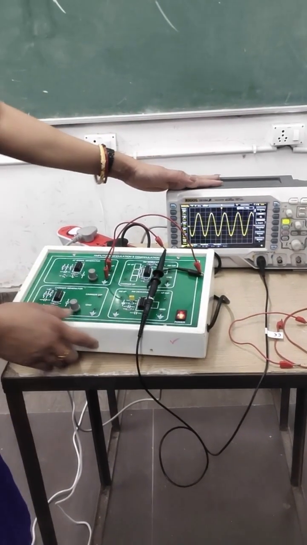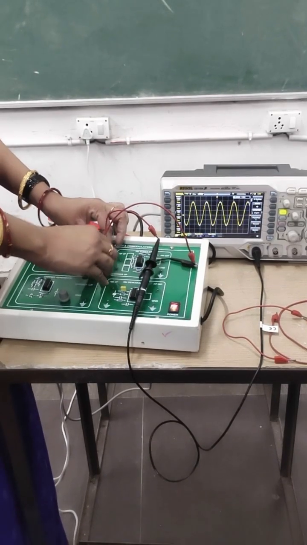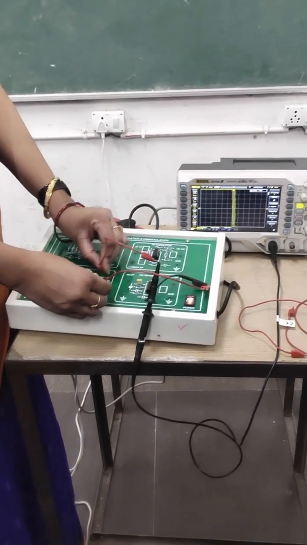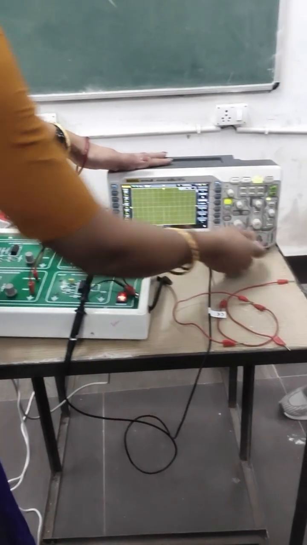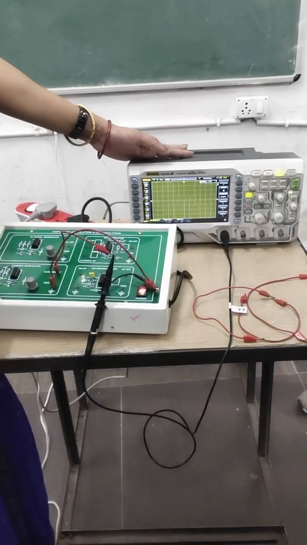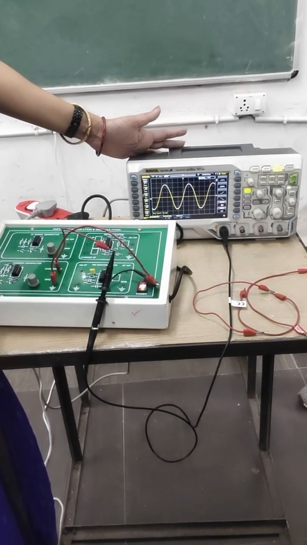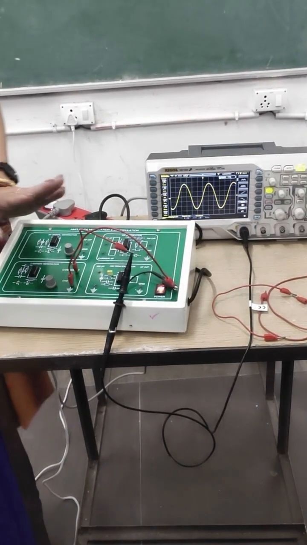Next I will show you the carrier signal. So just press auto, wait for a while. Okay. You can measure the frequency of the carrier signal.